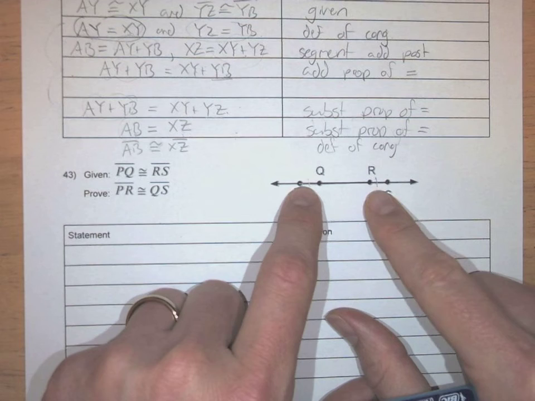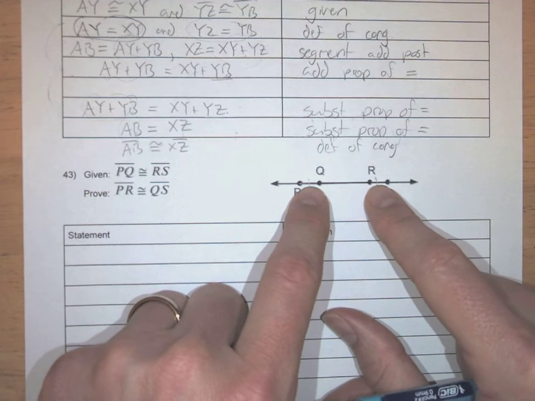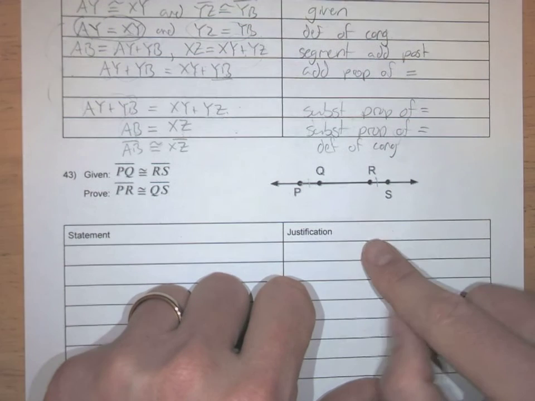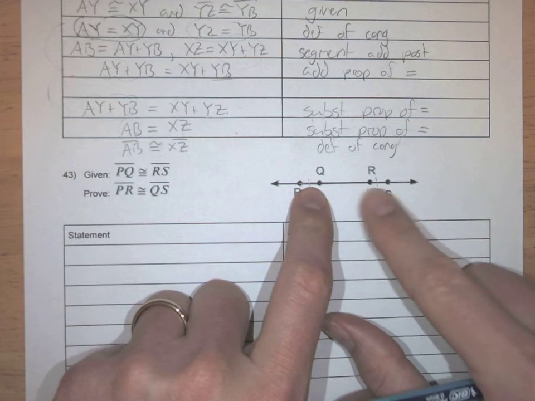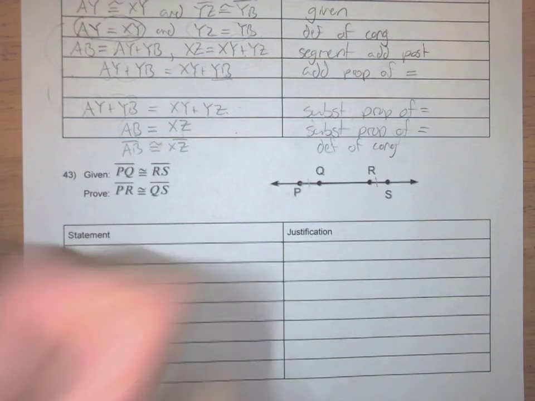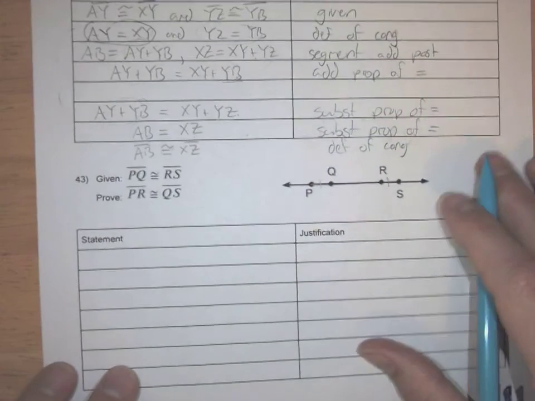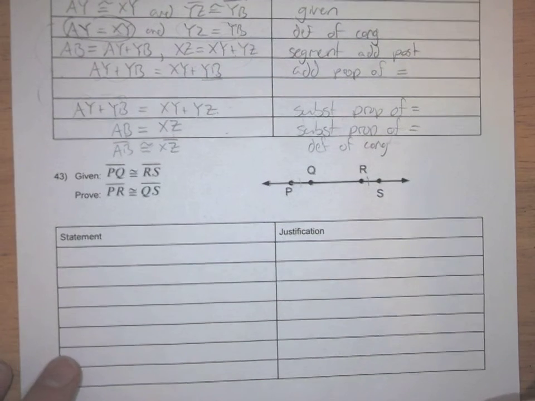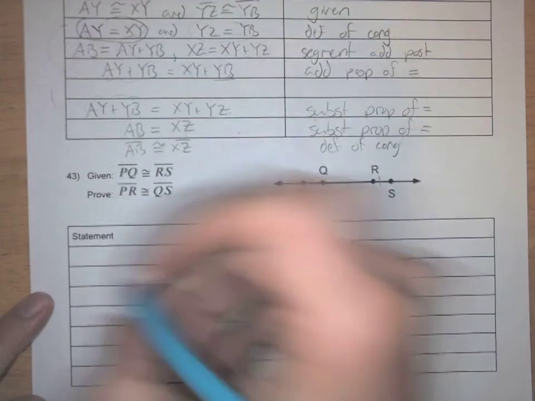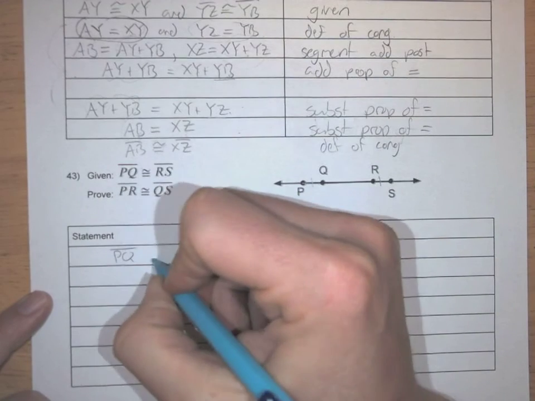Which kind of makes sense, because if you start with two congruent segments and you add the segment to both of them, you're going to get congruent segments. So these are congruent, and to both of these we're going to add QR. So that's kind of the idea. But again, the point is not to just brush through it or be like, oh, it's obvious. The point is to practice justification and practice logic and deductive reasoning. So let's start with our given.